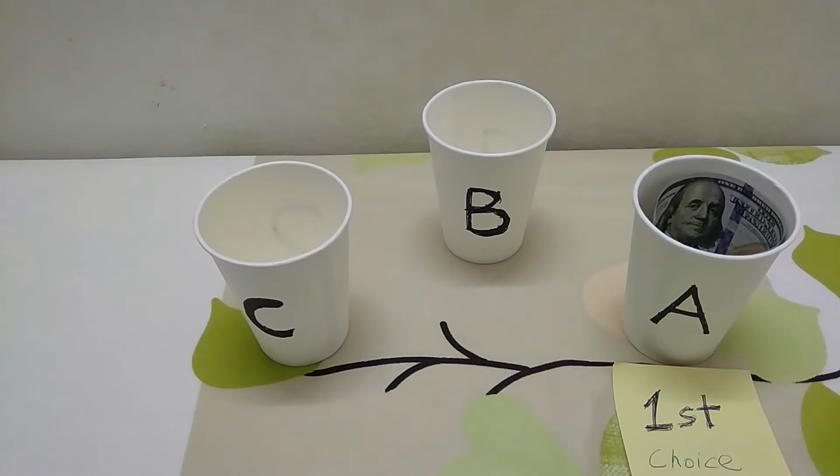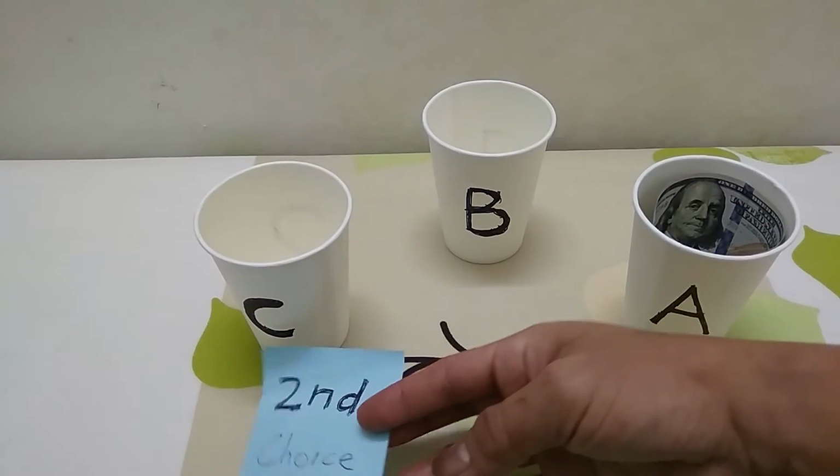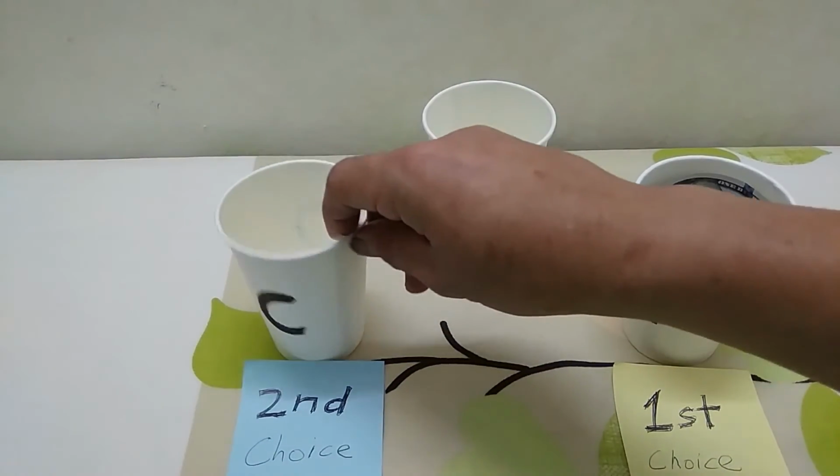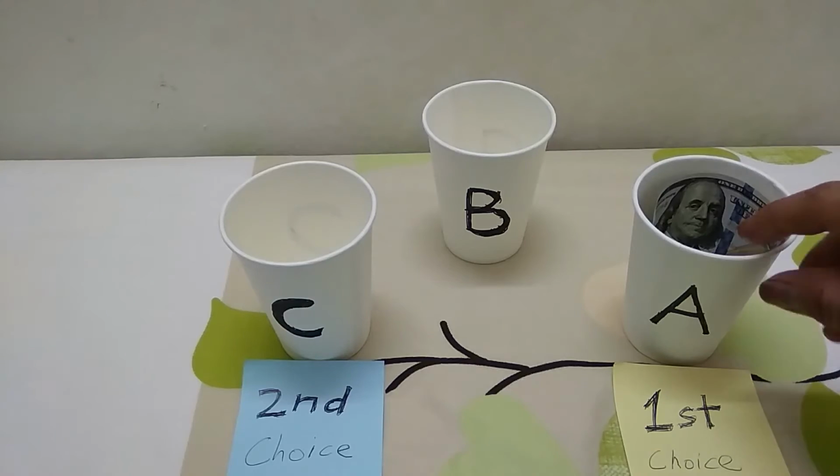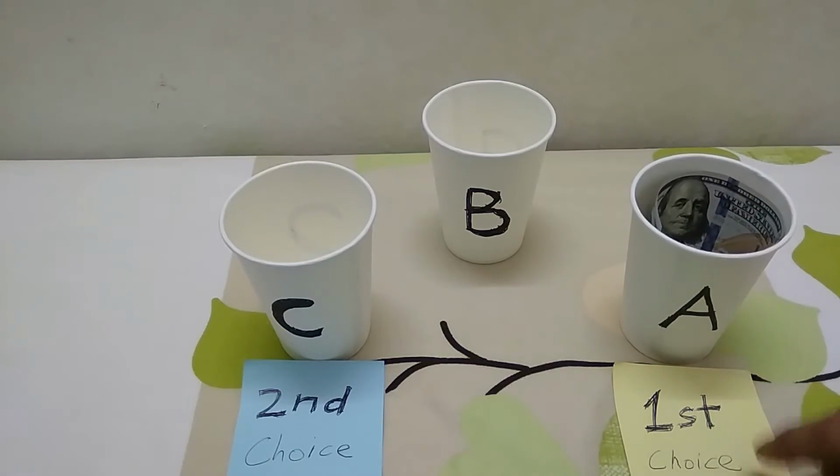And then you switch your cup, so you switch cup A with cup C. Now your second choice is cup C. In this case, you end up not winning the money, because you have switched your cup A with the empty cup C.